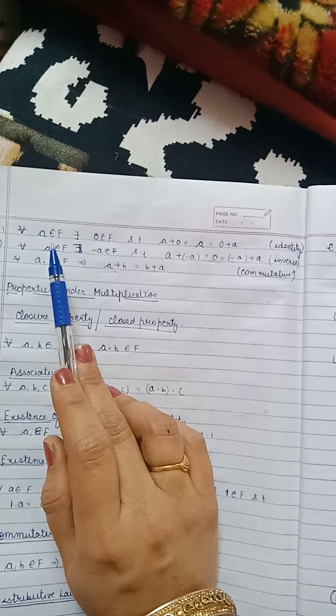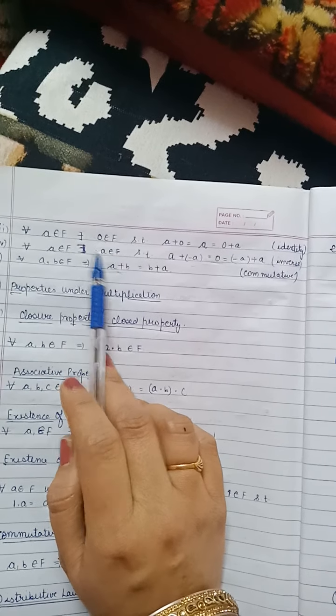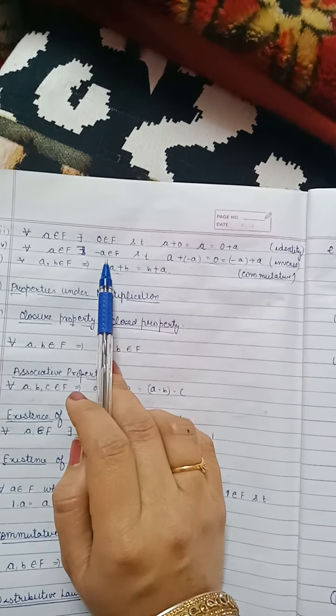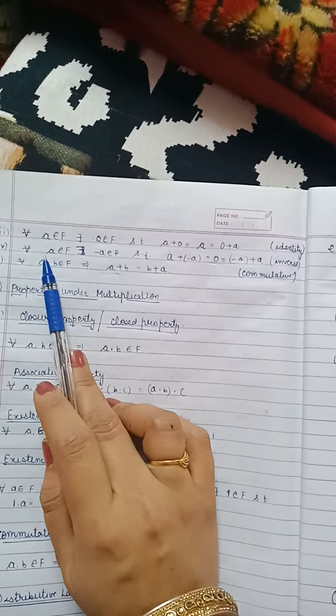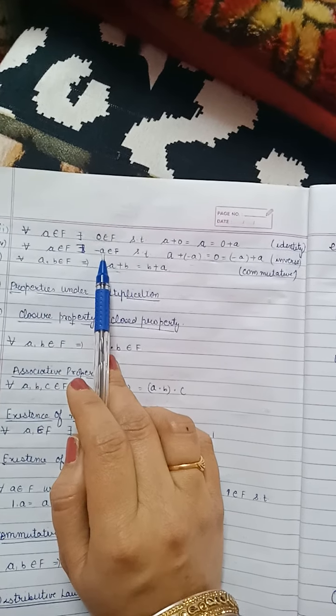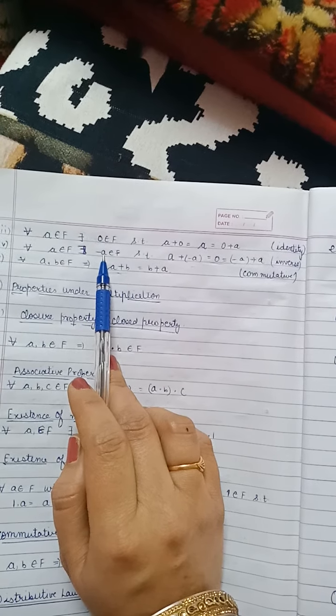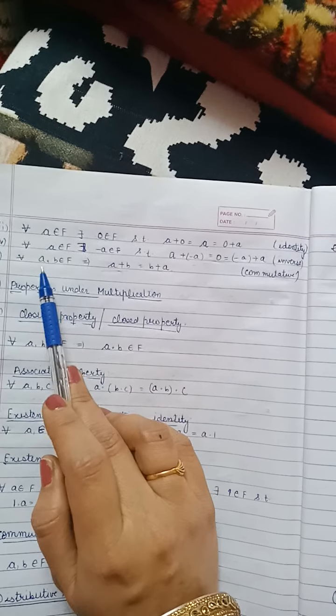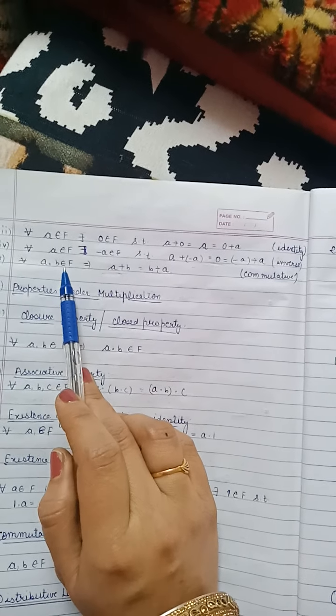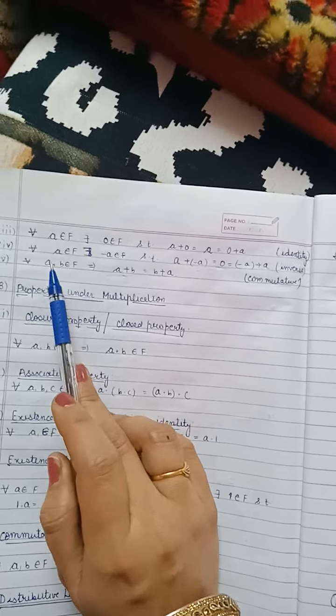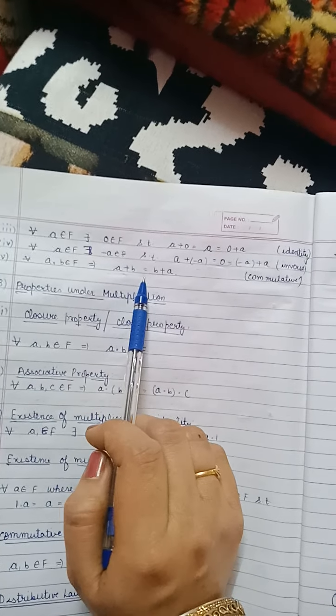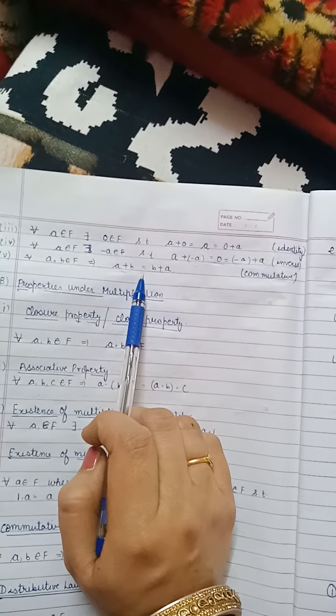Next, existence of inverse. Corresponding to every element, there must be the inverse of that element, which when operated under the binary composition of addition, the result must be the additive identity. And all the elements of F must satisfy the commutative law under the addition property.